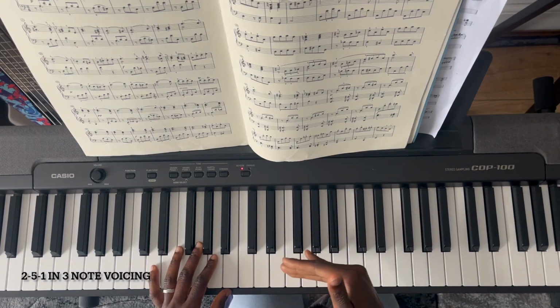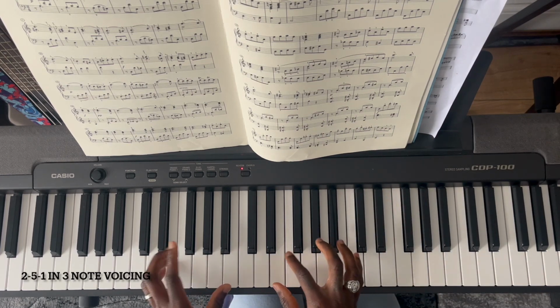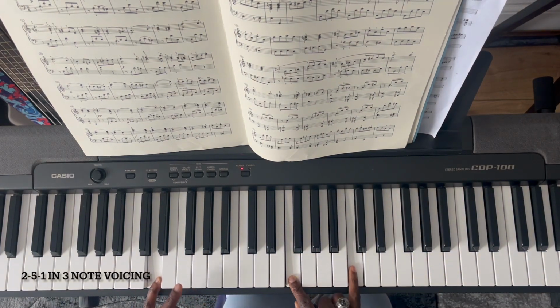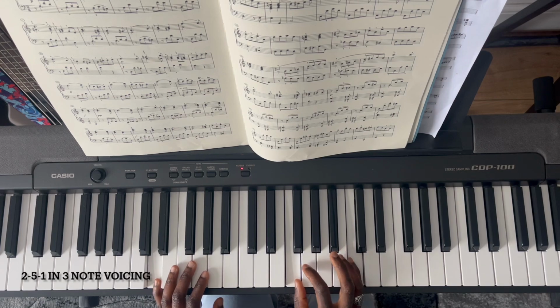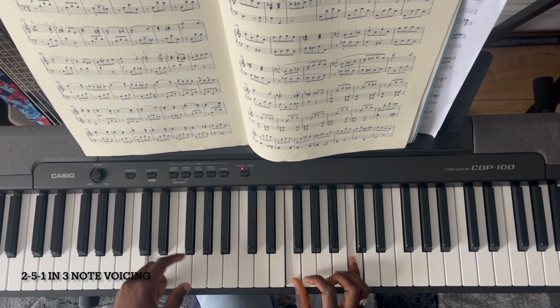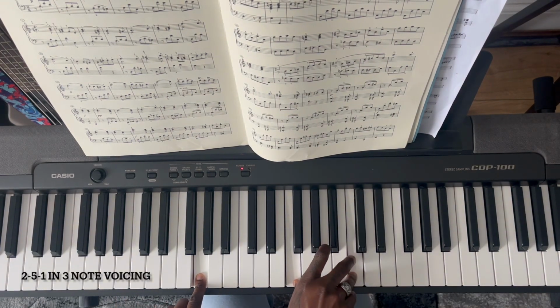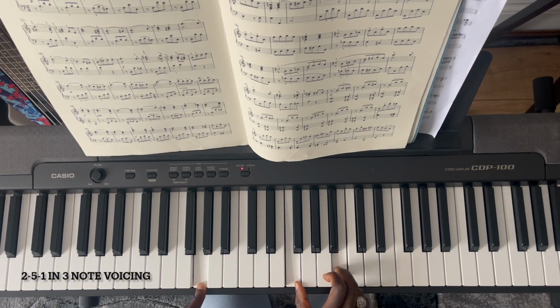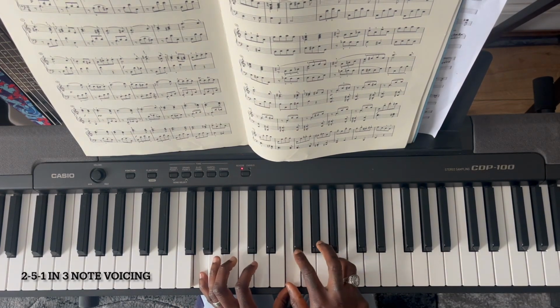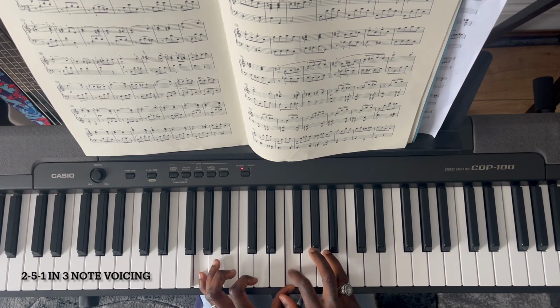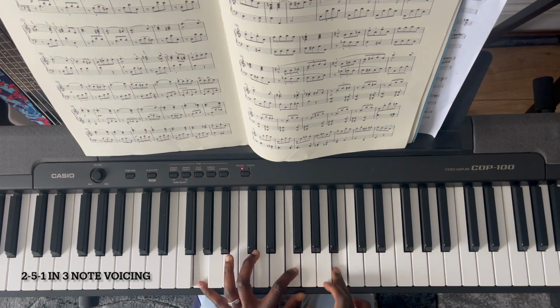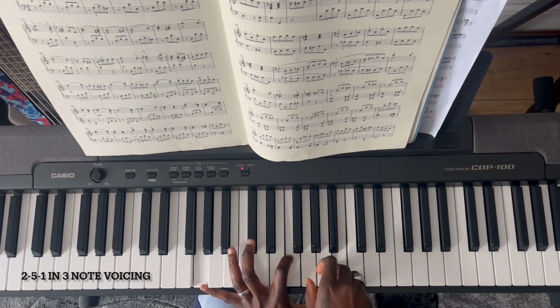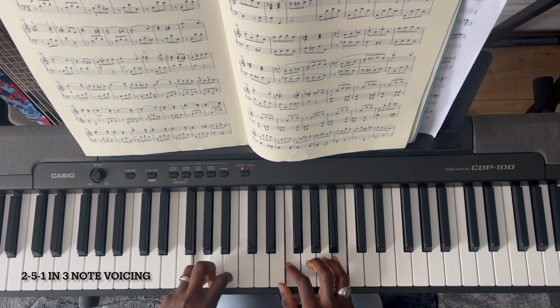So going back to the 2, we're playing a minor, a type A, and then we go to the 5, and I'm just moving the C down a half step. And look, I already have my dominant type B. Why is it type B? Because the minor 7th note is right at the bottom, followed by the major 3rd note at the top.